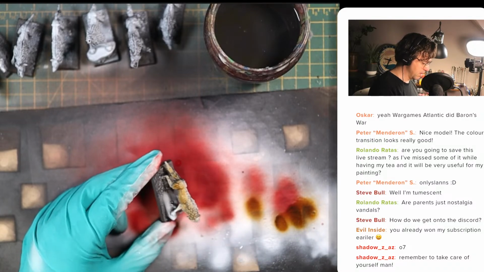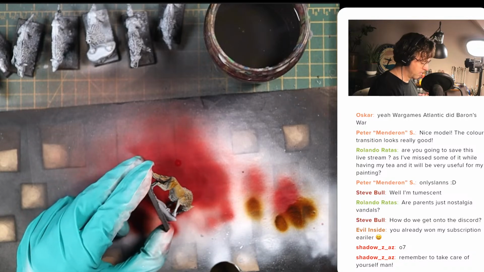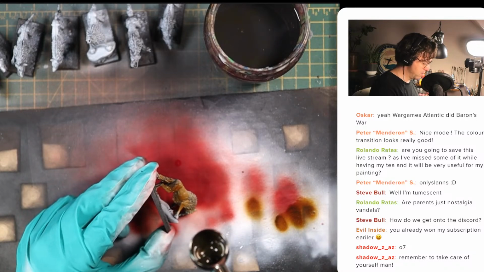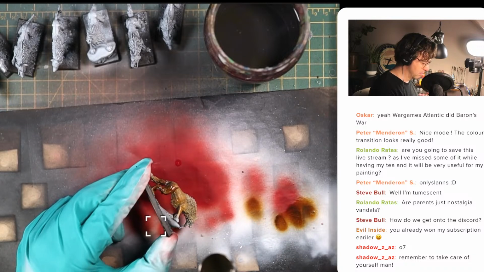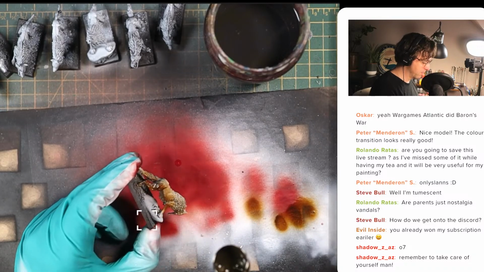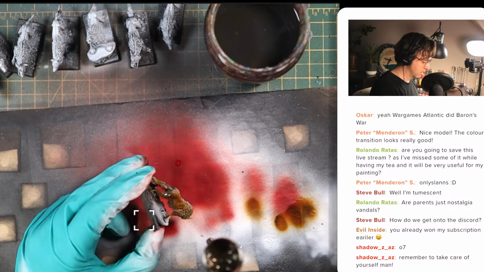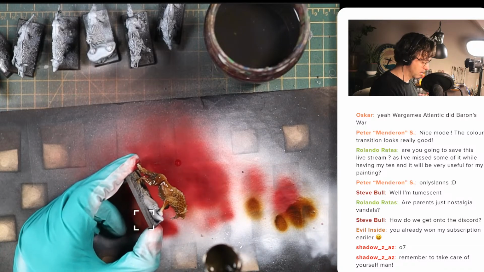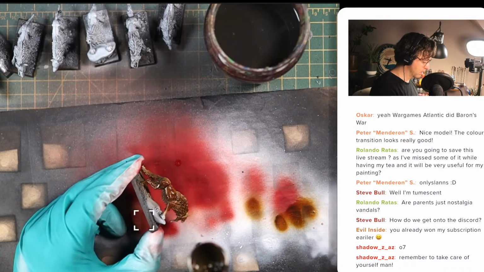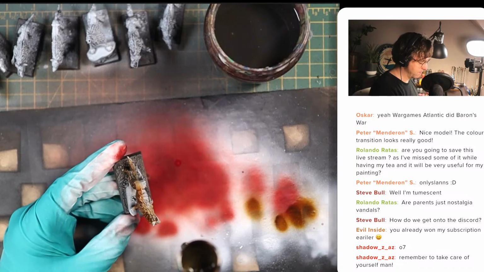I don't know if I like that. That's actually a bit too brown. Maybe just some more coats of it.